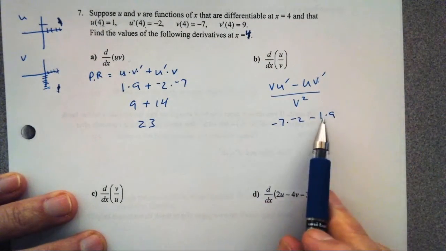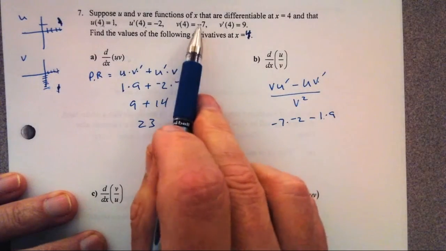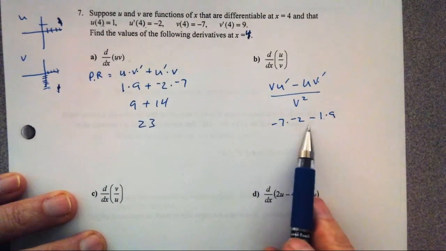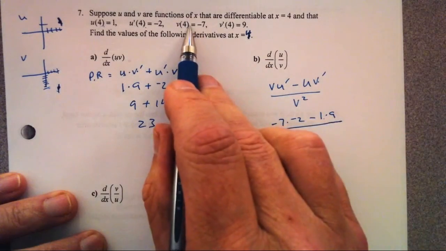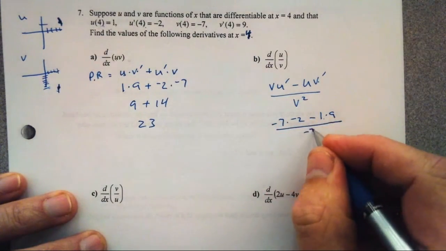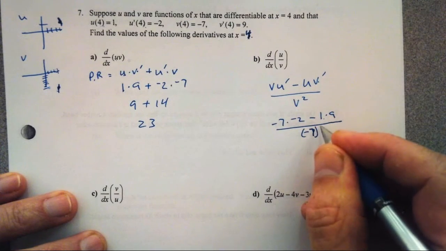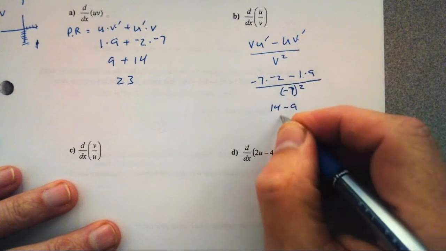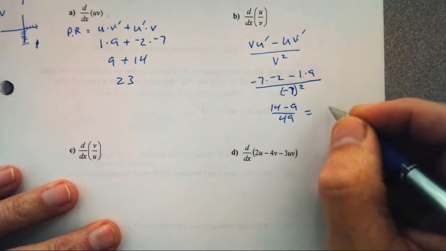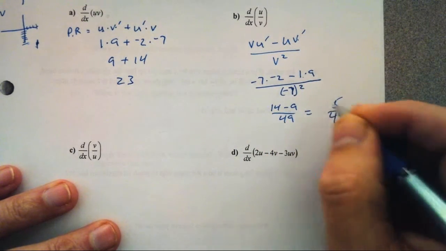Make sure these are all different, unless this was a 9 as well, and that you didn't copy something down wrong. So let's see, I get 14 minus 9 on 49, or I end up with 5 on 49. Final answer.